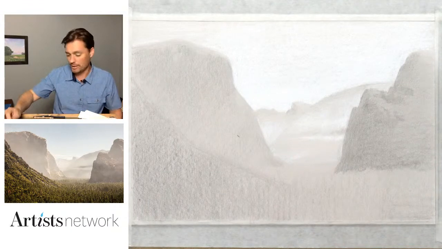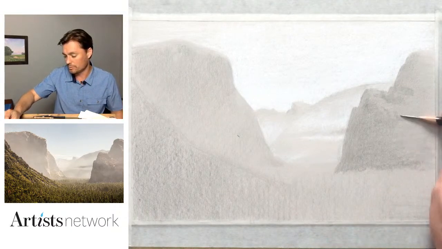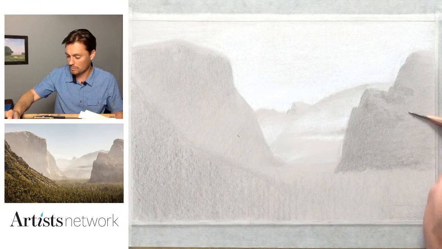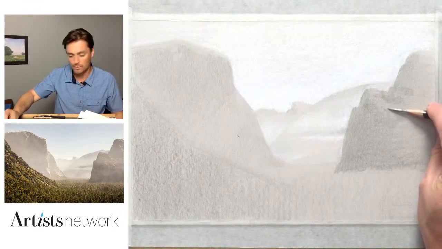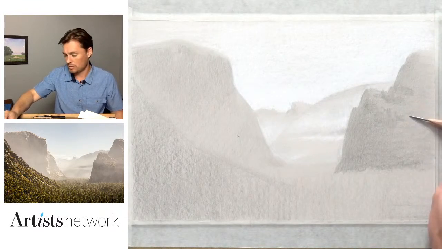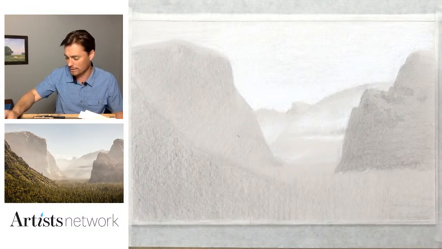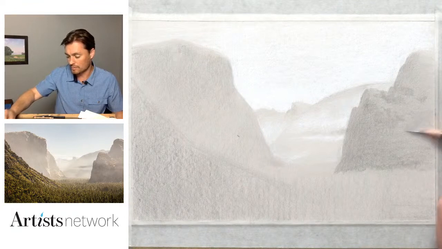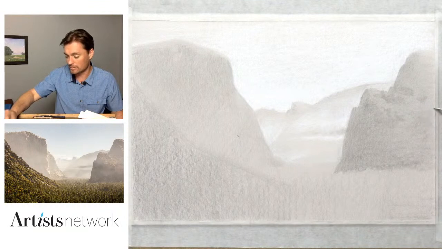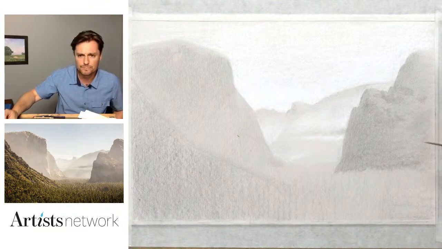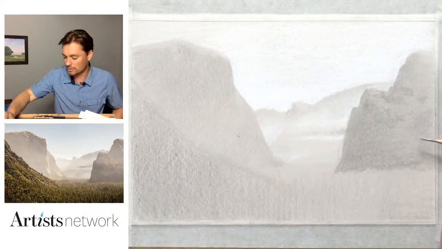Are they a bit more diffused? But it's that shape of the shadow that's really going to help to define the objects there. There's an edge right in here that's a bit soft. So this is all about subtlety.